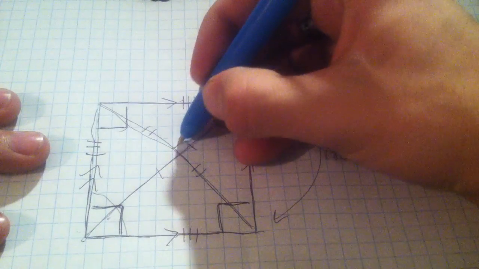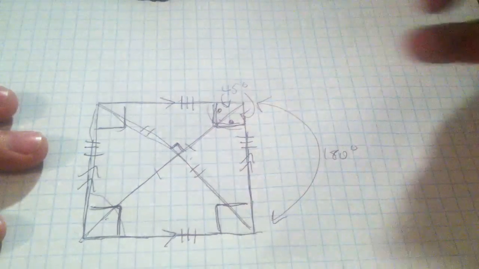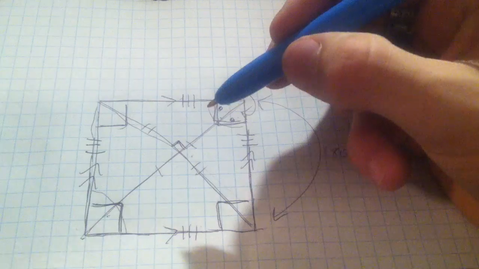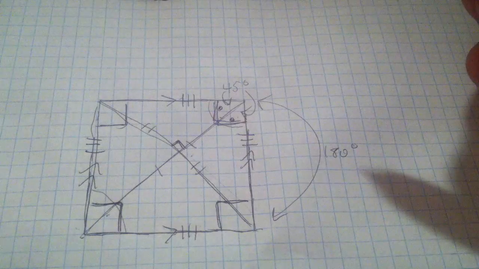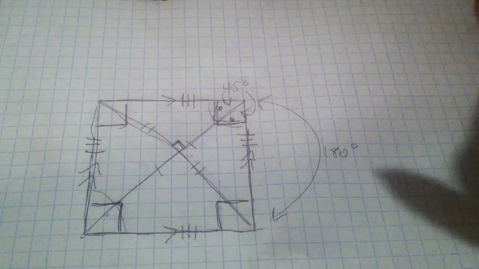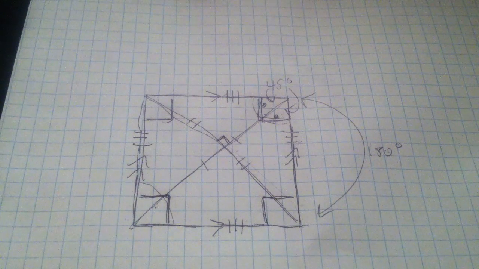Also, the diagonals are perpendicular, which means that all of these are 90 degrees because that's the same properties a rhombus has. Okay, I thought there was one more, but that looks like it's it. So there's the properties of a square. It has the most.